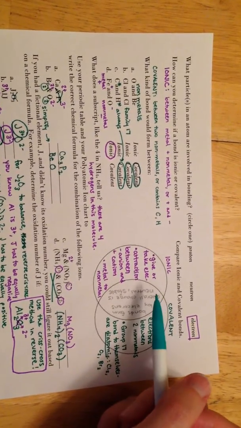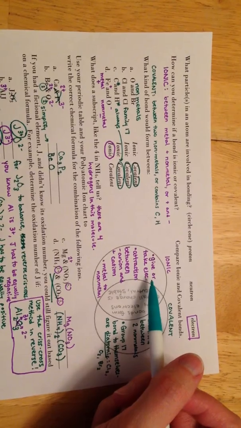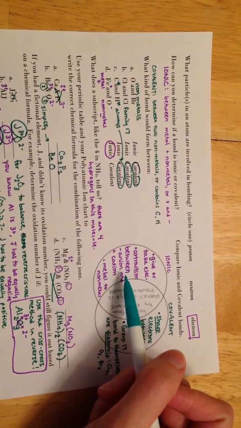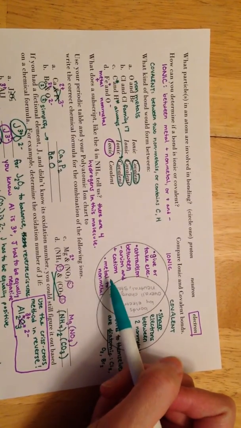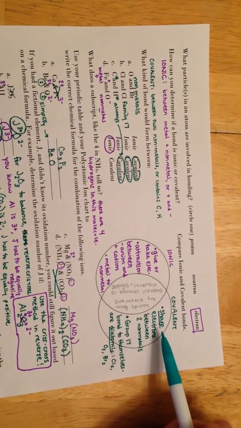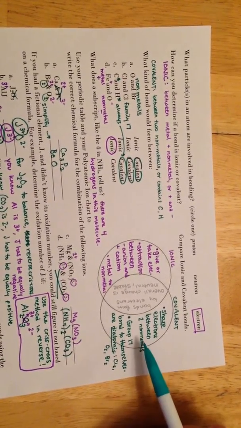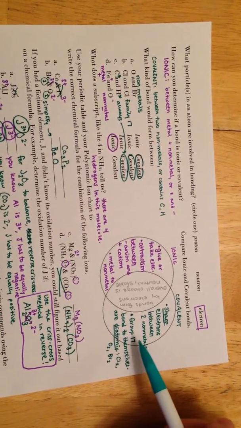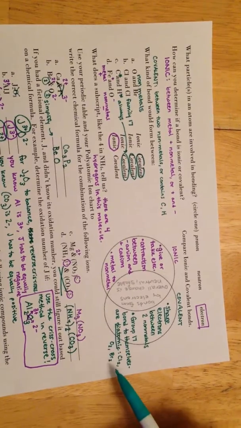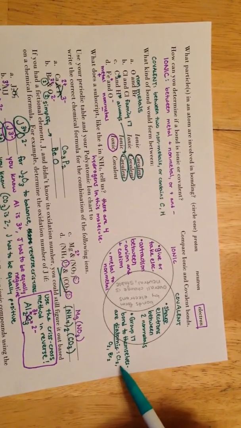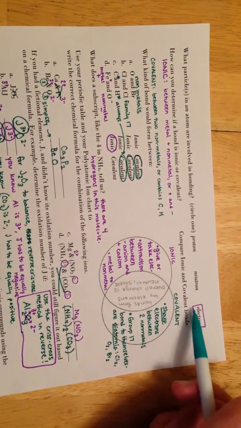Here's a little compare and contrast here. Ionic bonds give or take electrons. It's formed by an attraction between positive cations, negative anions. It's metal to nonmetal. Covalent are going to share electrons between two nonmetals, and then remember that those group 17 atoms are going to bond to themselves, so they're known as diatomic. Examples would be chlorine gas, oxygen gas, and bromine gas.